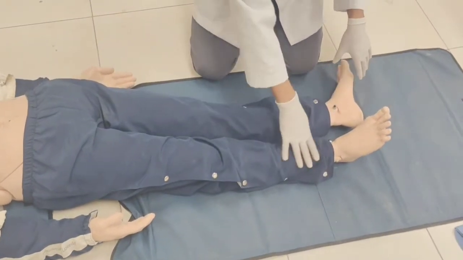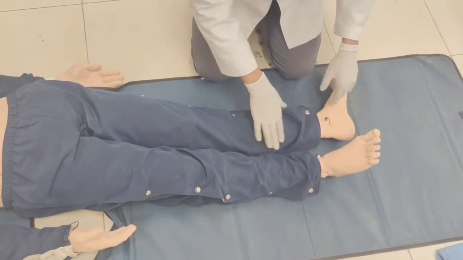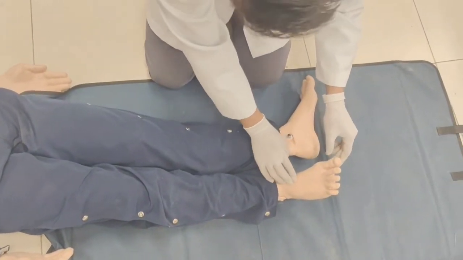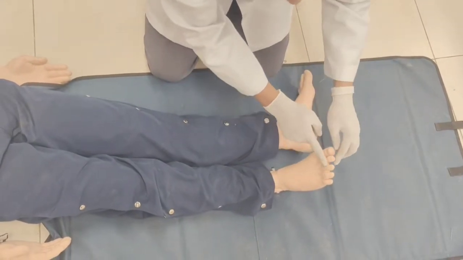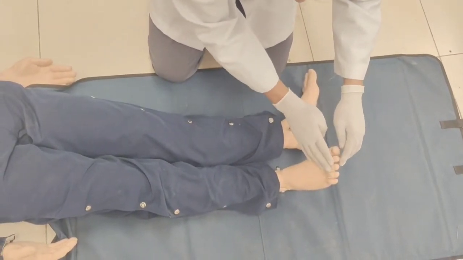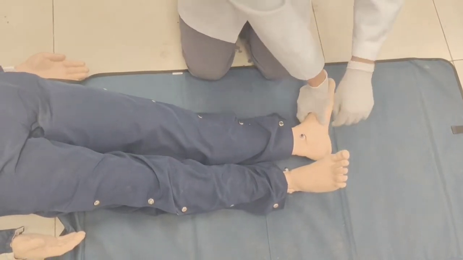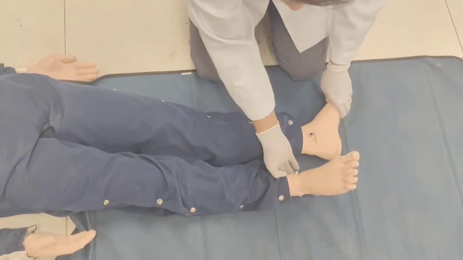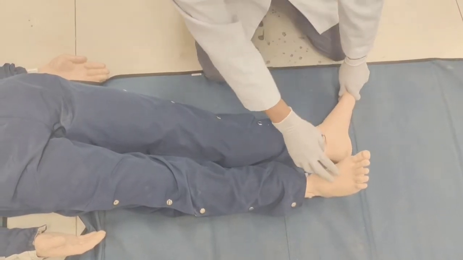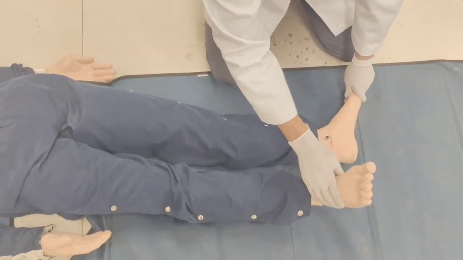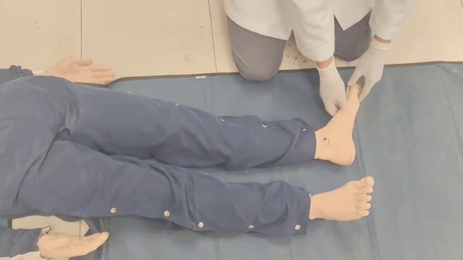And we will check for PMS, pulse. Can you feel where I'm touching? Lift this leg. Can you lift this leg?